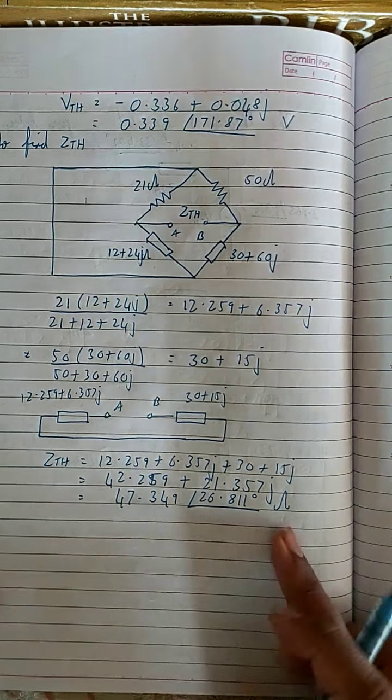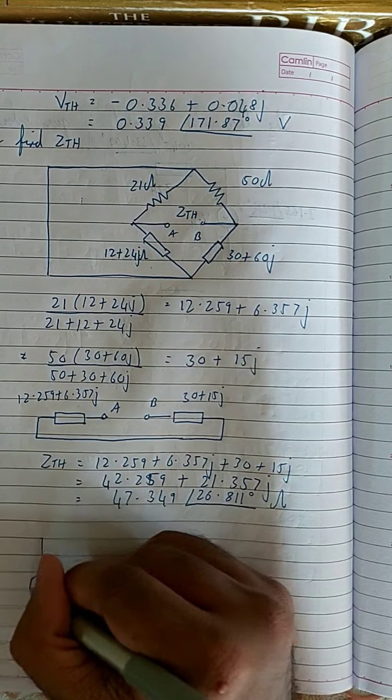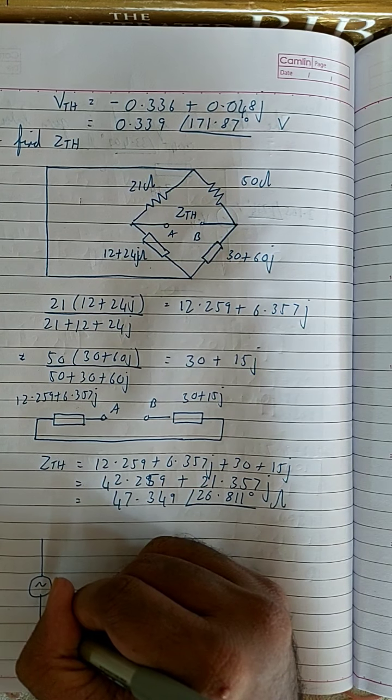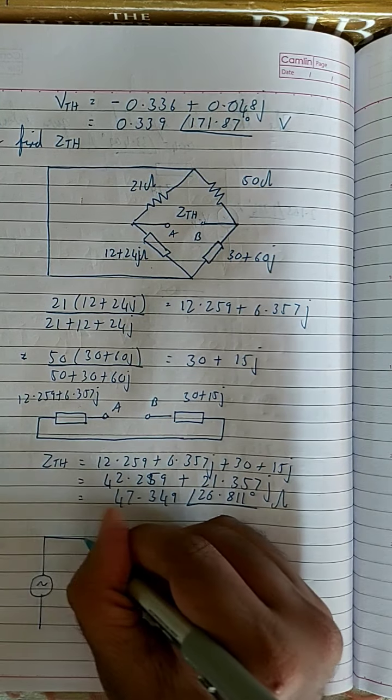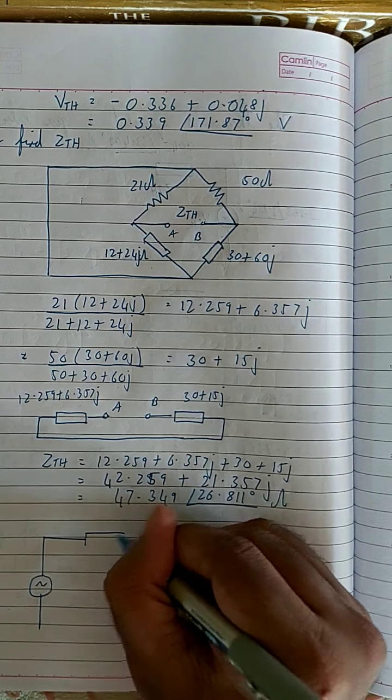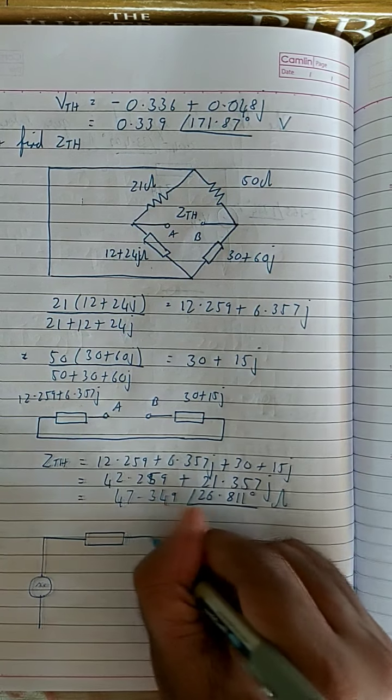So this is the Thevenin's equivalent circuit. The final circuit carries marks, so don't forget to draw the final circuit.